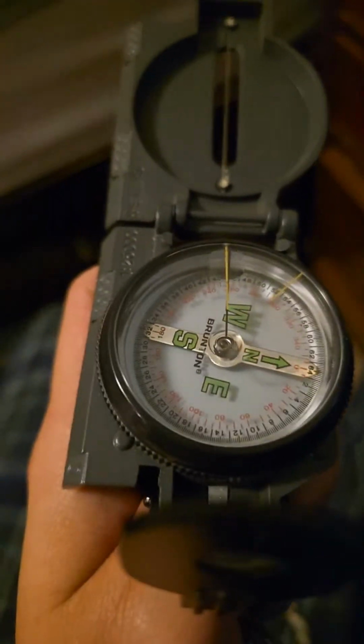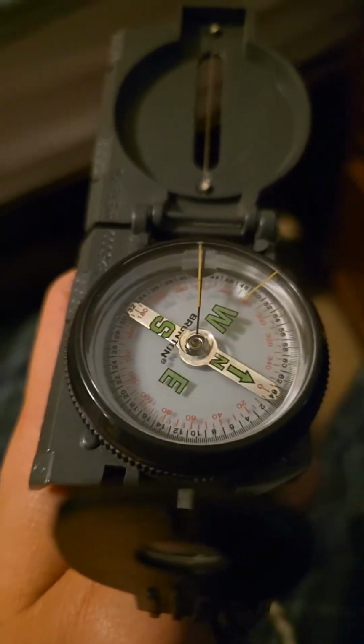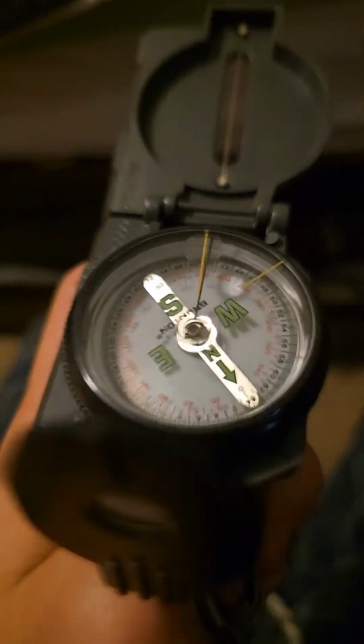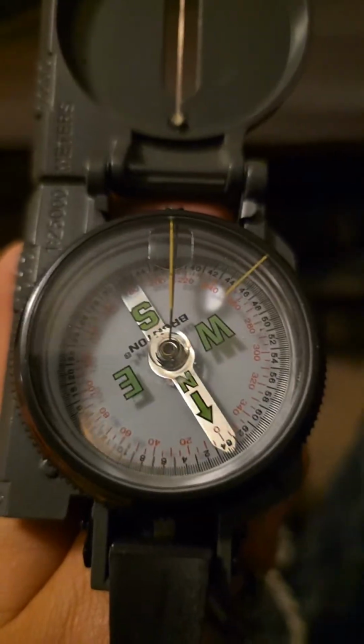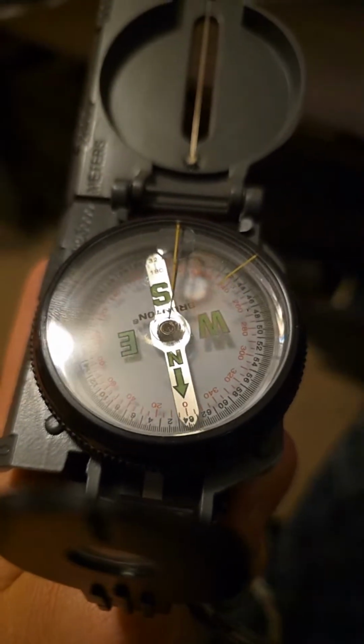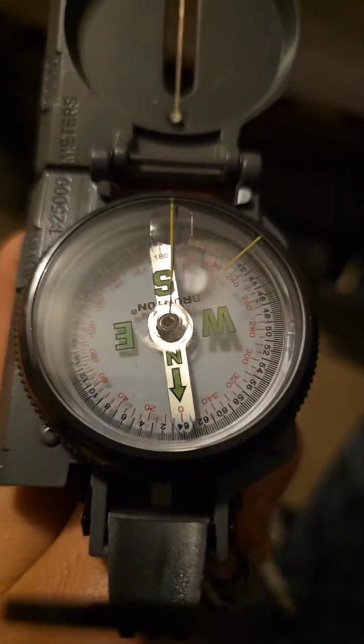I think this compass might be a little old. It seems to get stuck a decent amount, but not a big deal. You can buy compasses pretty cheap. Come on, get there. 195, right? Pretty simple.